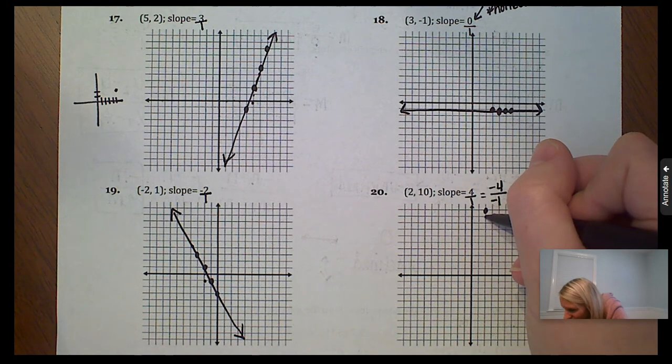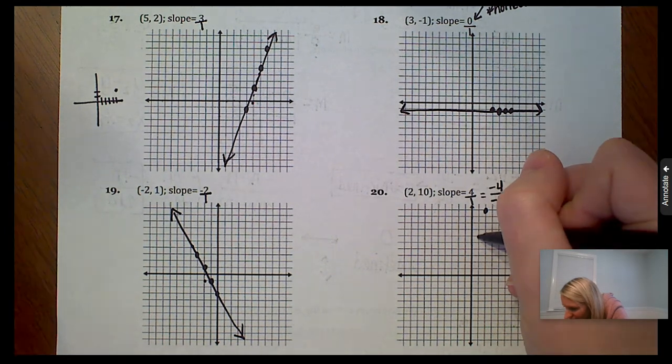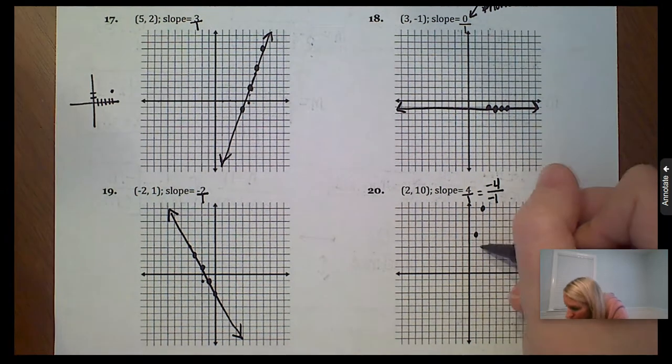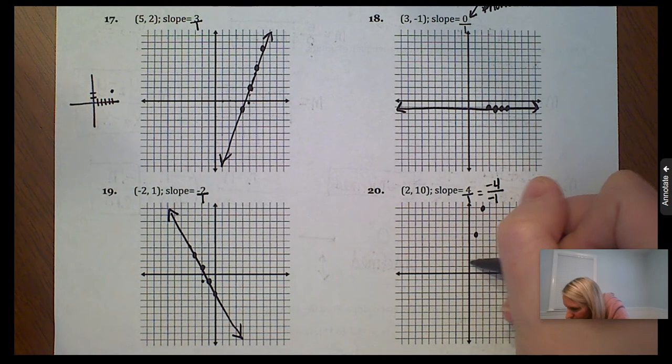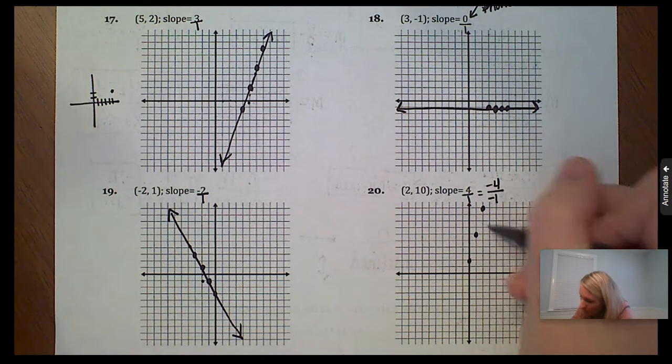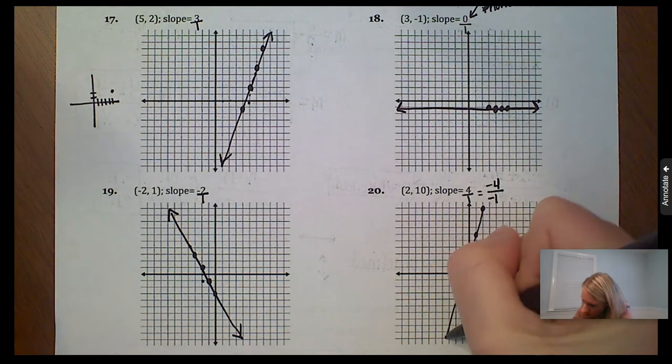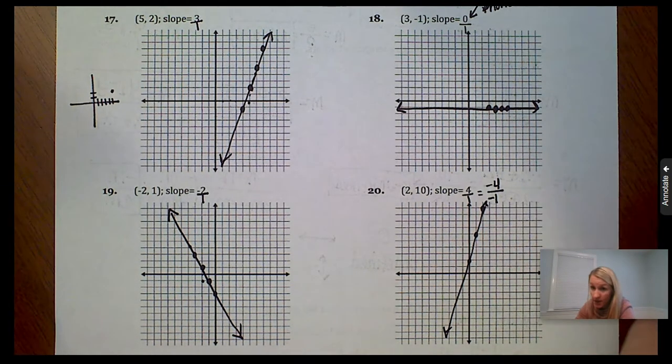I'm going to go down 1, 2, 3, 4 to the left 1. And once again, you can do that a few times. 1, 2, 3, 4 to the left. And then once you have a few points, you do have your line. And we can see it's still a positive line, right? If I look at it from left to right, it is going up, it's increasing. It's just we had to rewrite it in order to keep it on there.